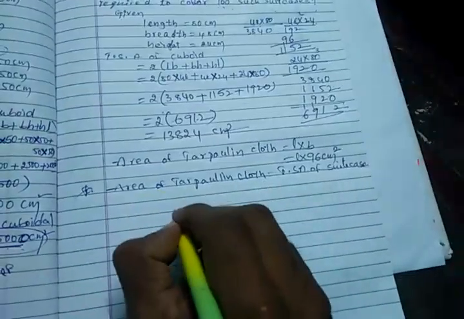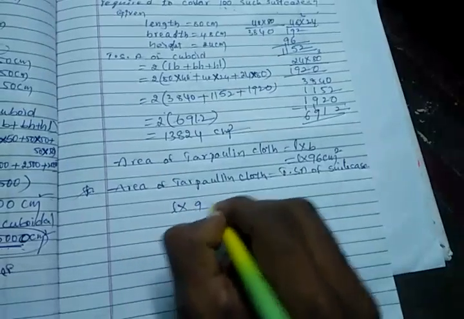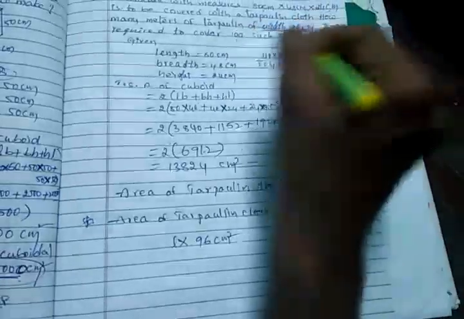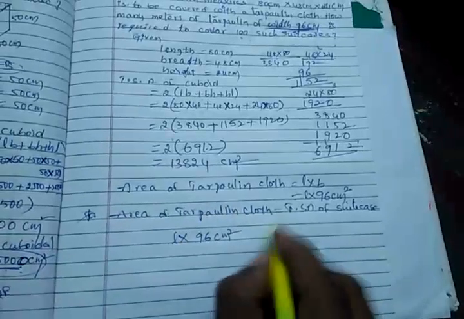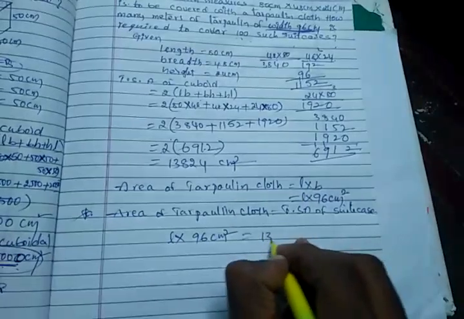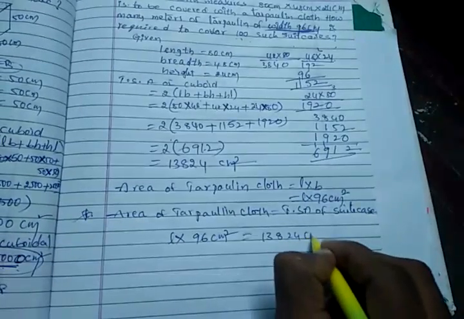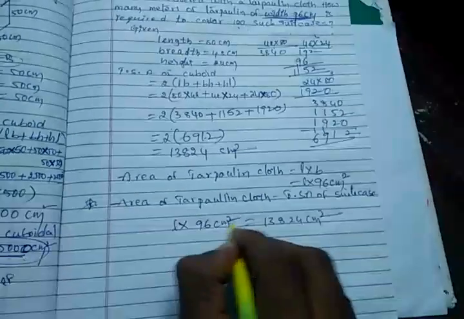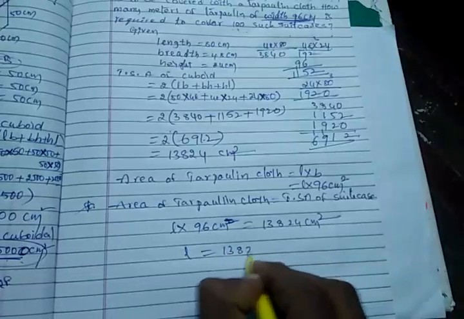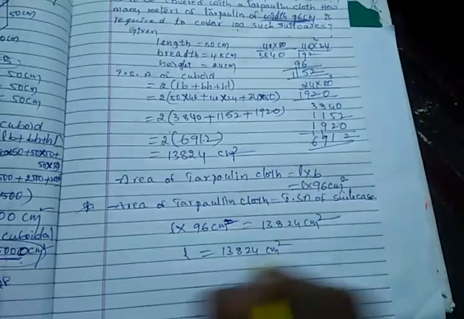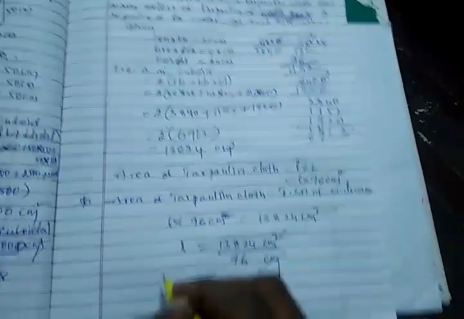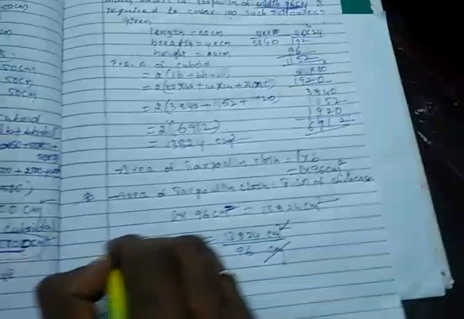So now tarpaulin, its length into width is 96 centimeter square, already underlined here. 96 centimeter square is the tarpaulin cloth width. It is equal to then 13,824 centimeter square. Centimeter it is. So therefore length is equal to 13,824 centimeter square by 96 centimeter. Centimeter square cancel. Now the 96 with division, here we go.